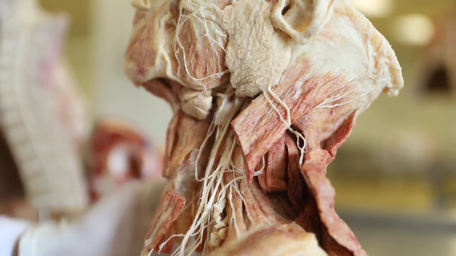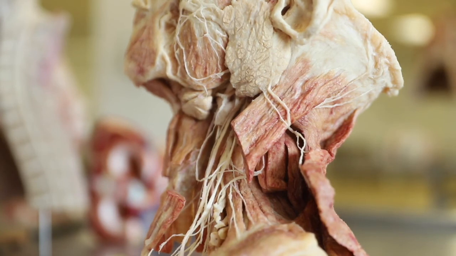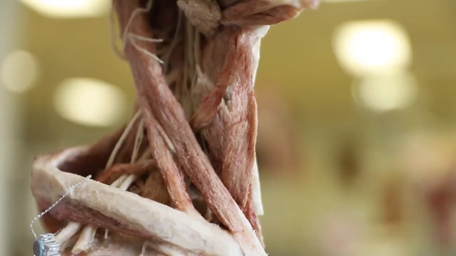Also within the carotid triangle, we have the first five branches of the external carotid artery. I will discuss the arteries and vessels of the neck, inshallah, in a separate video.